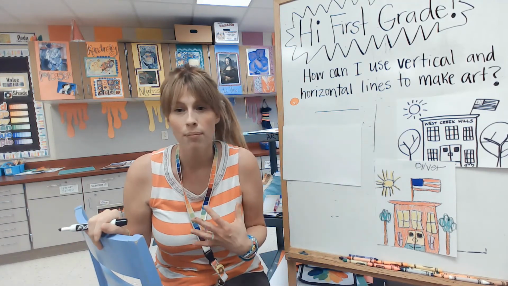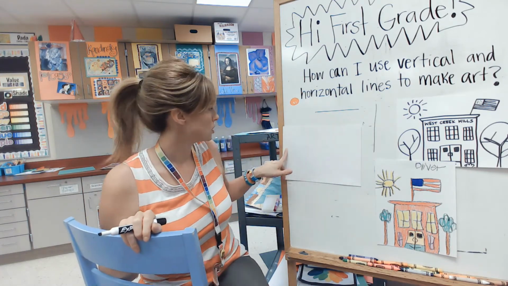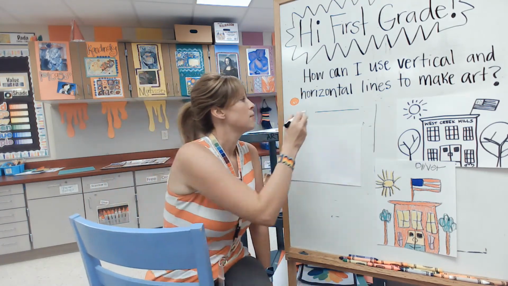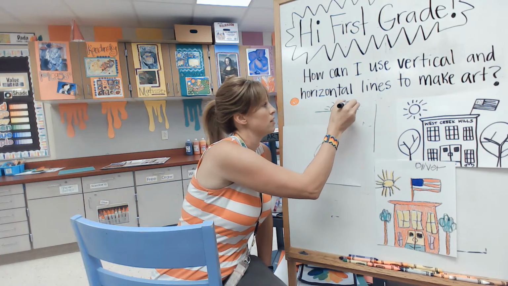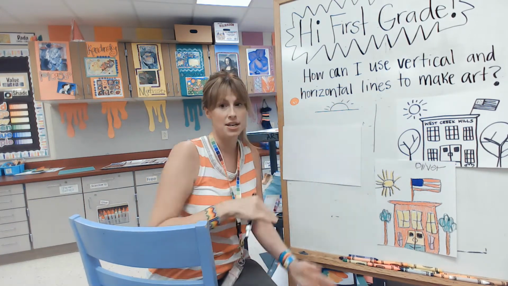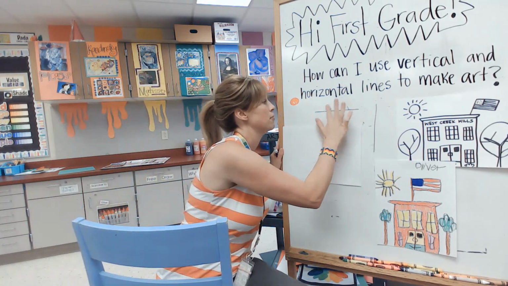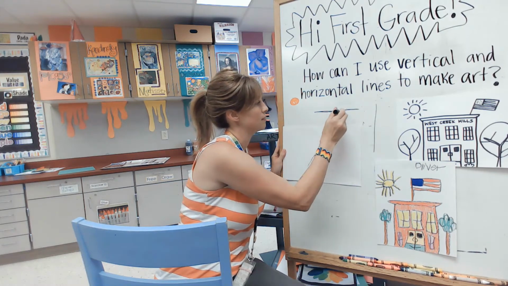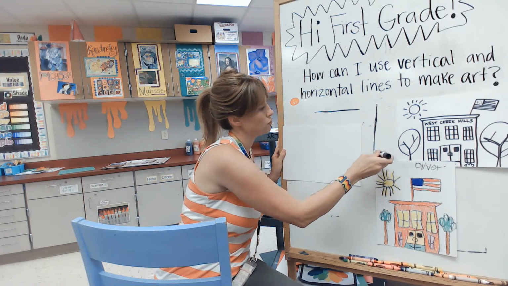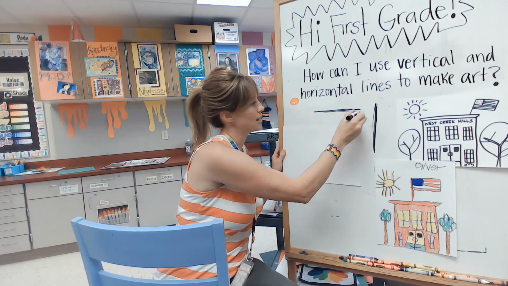And I remember horizontal because of horizon. The horizon line goes across the paper. Remember, that's where we say the sun comes up, the horizon. It's the spot where the land and the sky meet each other. So that's our horizon line. That's how I can remember that the horizontal line goes side to side. Okay, so this one's our vertical line, up and down, vertical, horizontal, side to side.